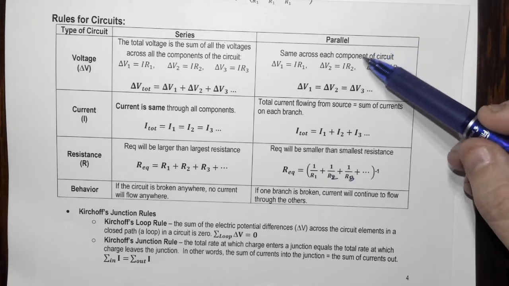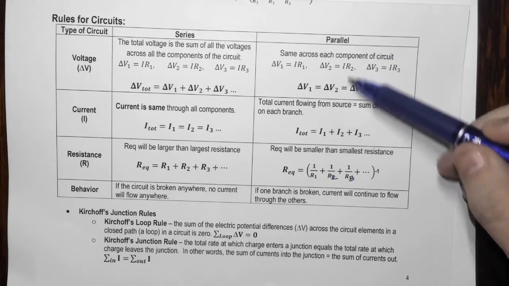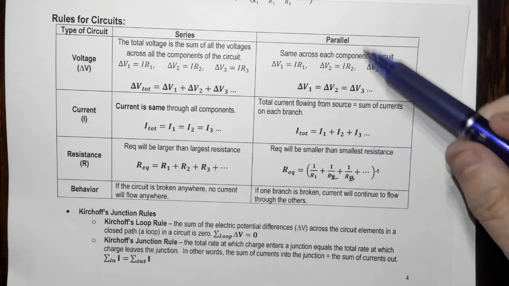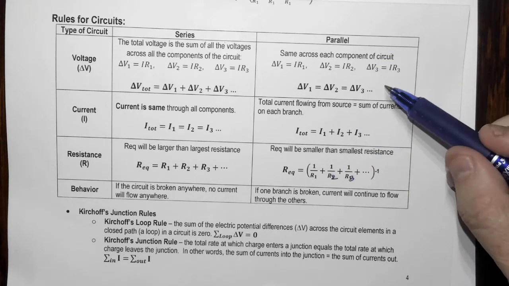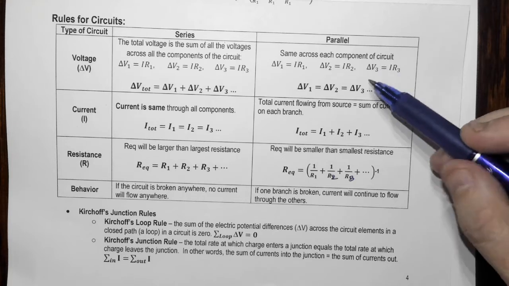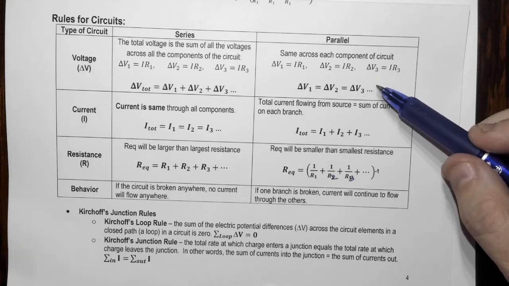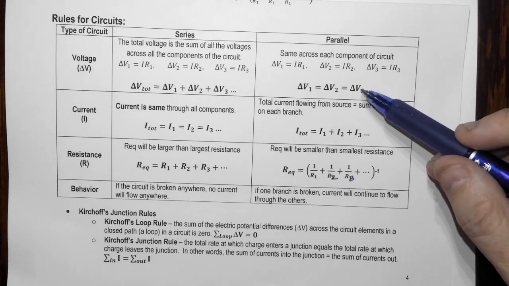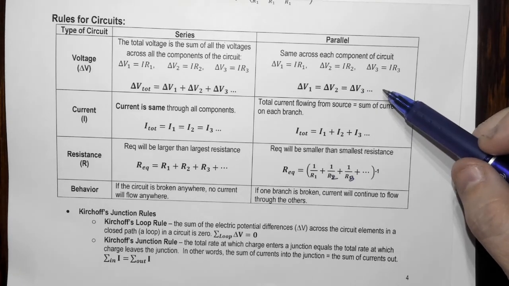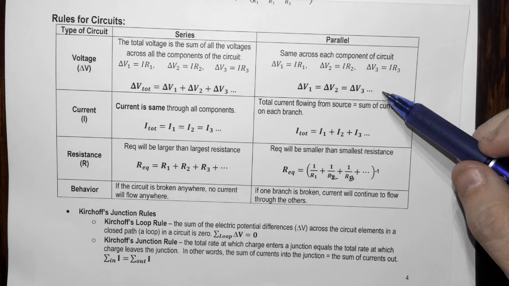Now we're in a parallel circuit, so remember we're following this column. And in a parallel circuit, the voltage across one component is the same as the voltage across every other component. So if I know the voltage of any element in the circuit, I know the voltage of every element in the circuit, which is awesome.